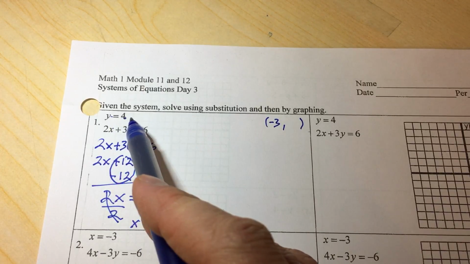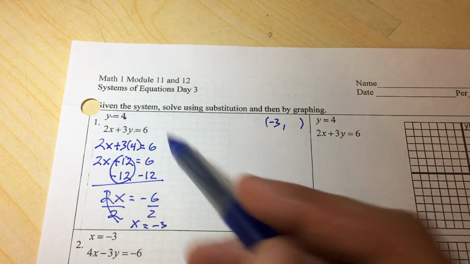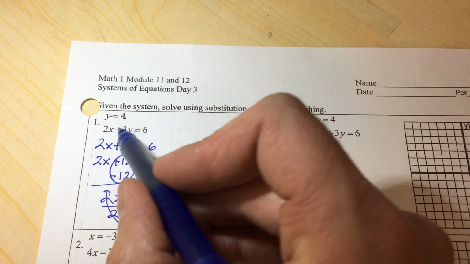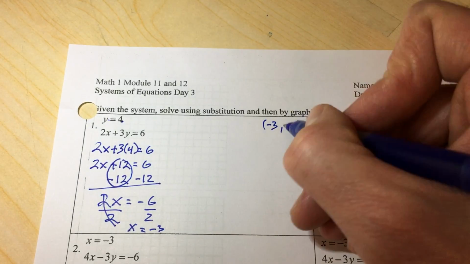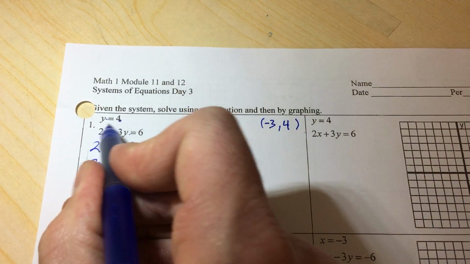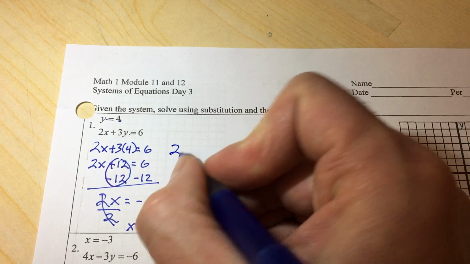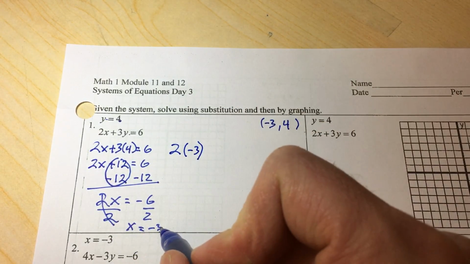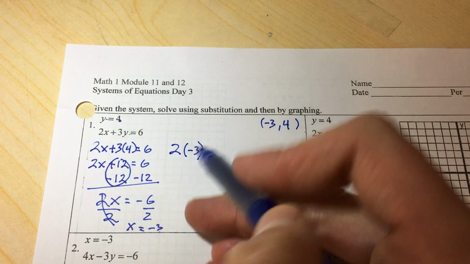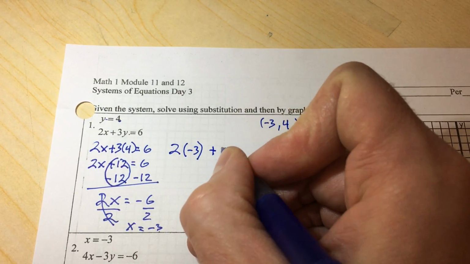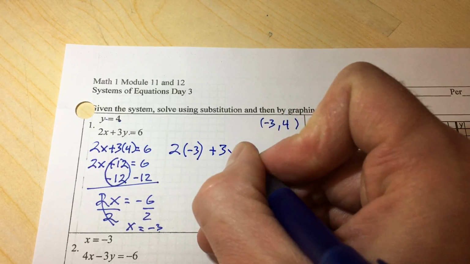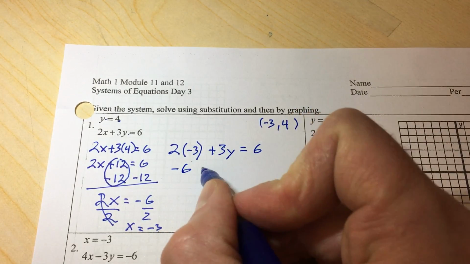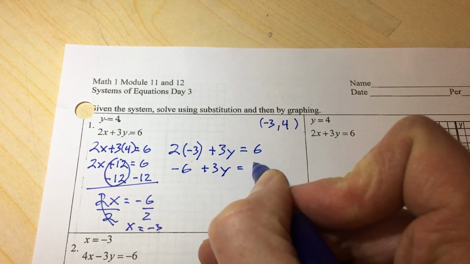And we already know that y is 4 because we said y is 4 up here. But what we should be able to do is substitute negative 3 back in for x and come out with 4. That won't always work that way, where we know that our answer is 4, but we do here, because it says y equals 4. But a lot of times you have to substitute the x back in as well. So I'm taking x equals negative 3 and replacing the x with negative 3. Because I'm replacing x, I'm going to leave y there. Okay? And so this should be negative 6 plus 3y equals 6.